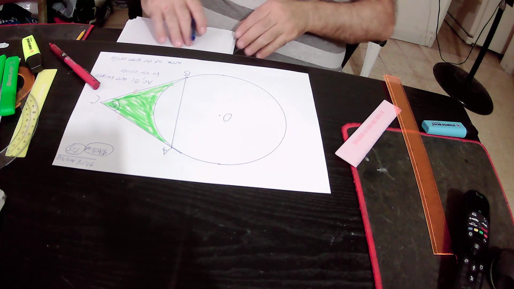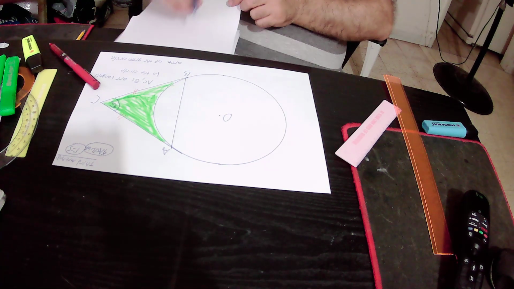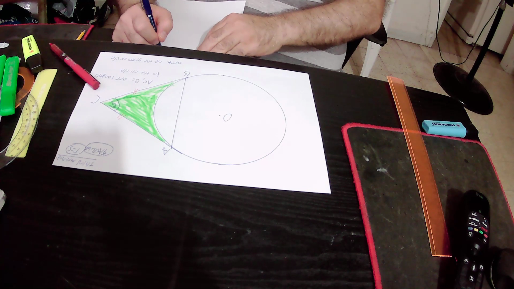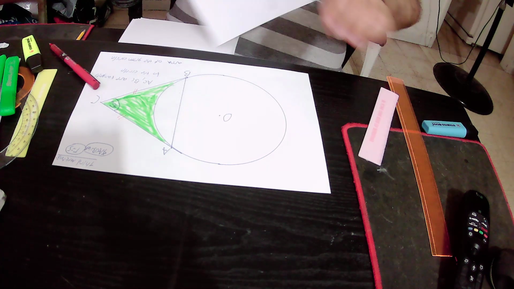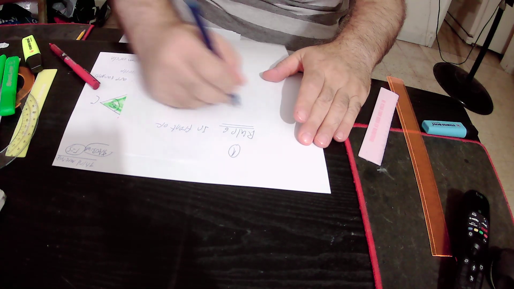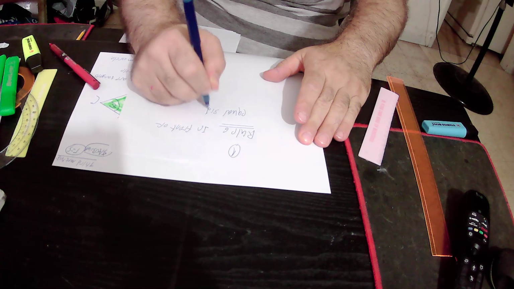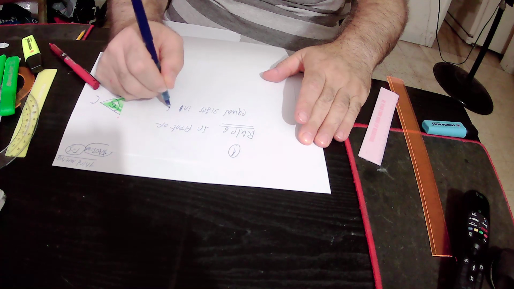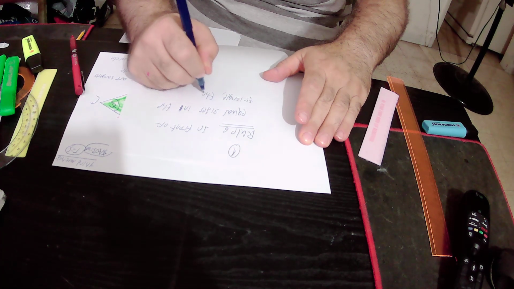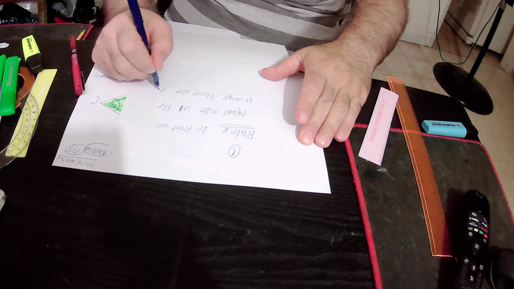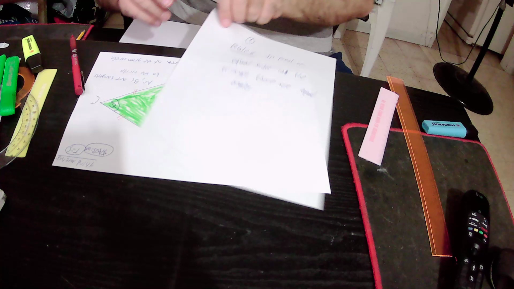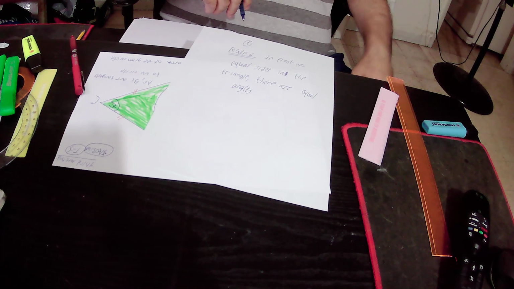Rule number 6 states that in front of equal sides in the triangle there are equal angles.